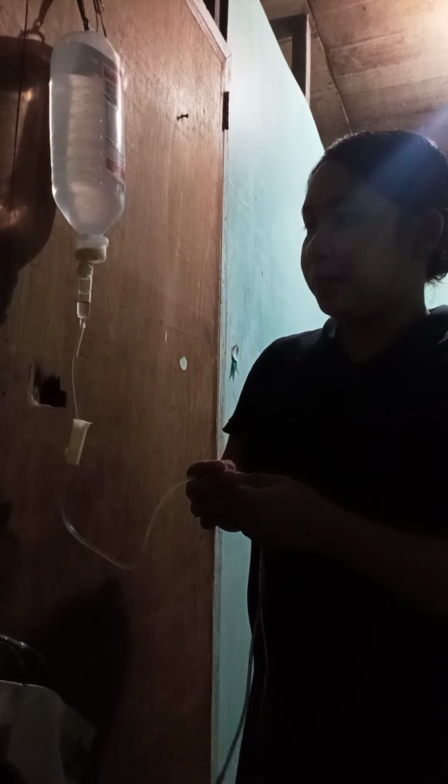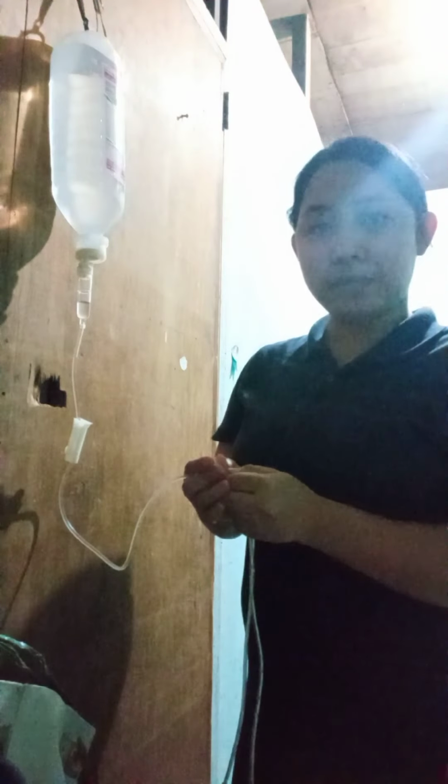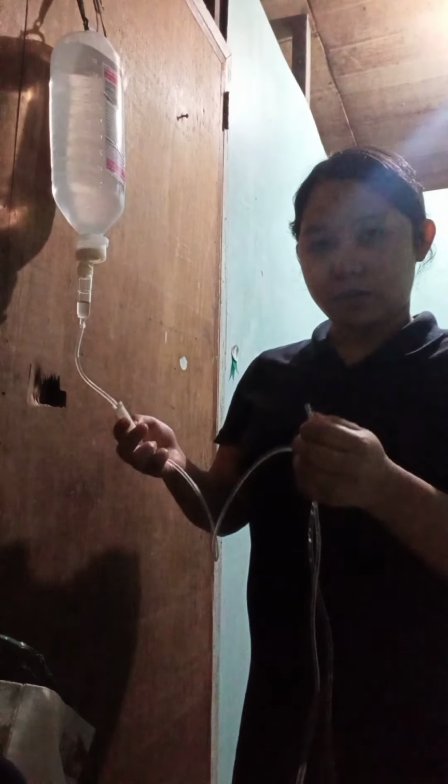Fill the chamber at least half. Then, prime the tubing to eliminate air in the tubing. As you can see.